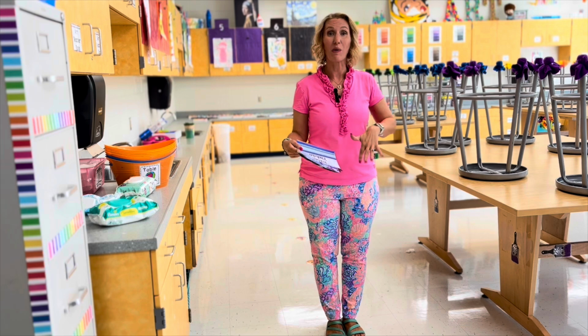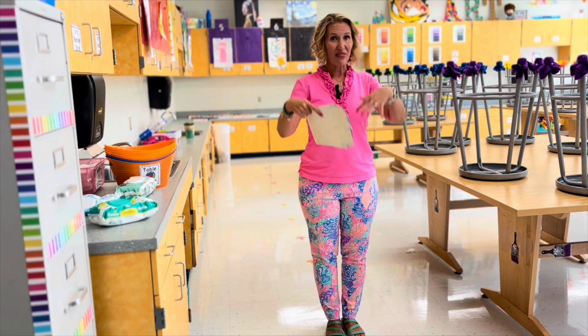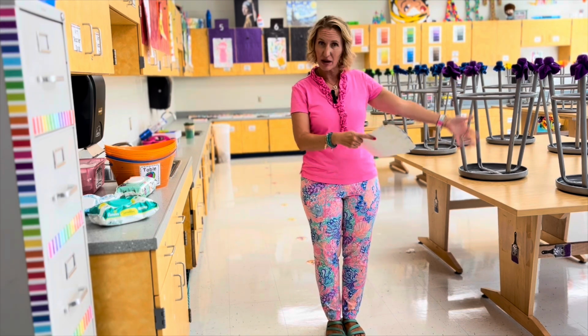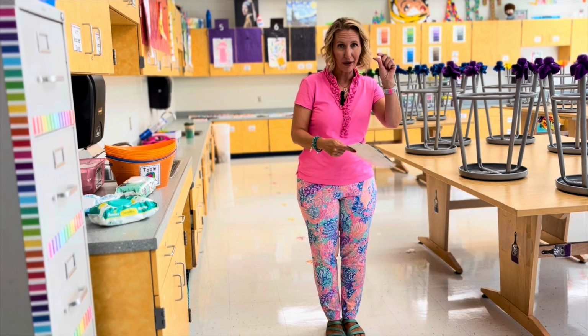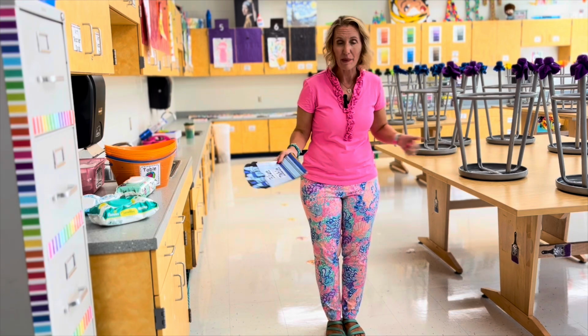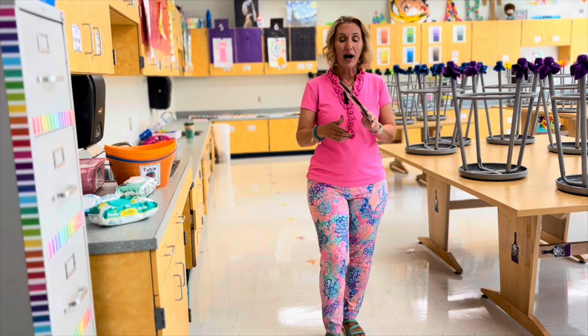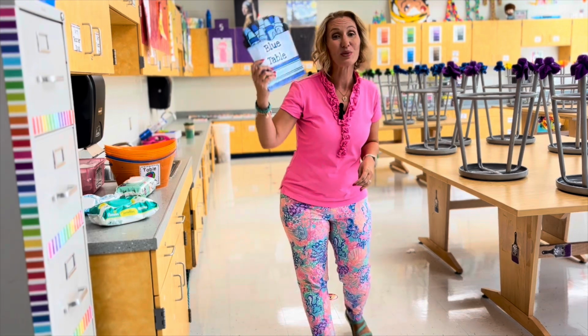Now, I have assigned spots because I've got those table numbers. They also have a line number. So if they sit on number three, their artwork is on number three, and number three is where they line up. I ignore the teacher's line order. And I do a silent dismissal.